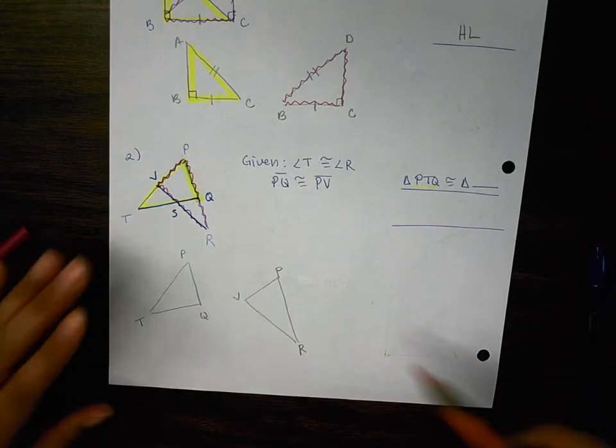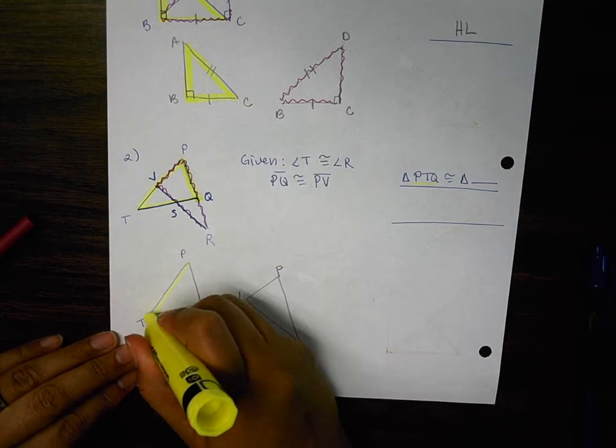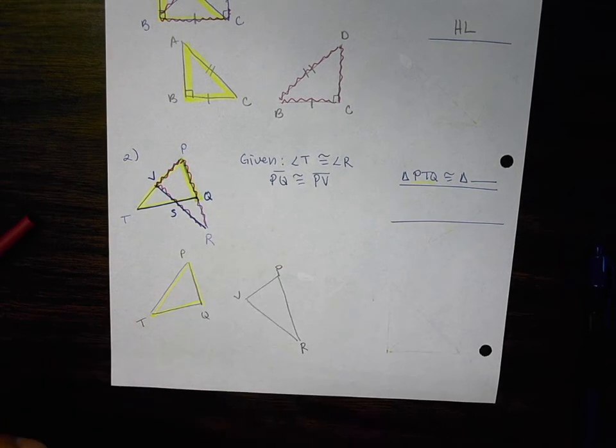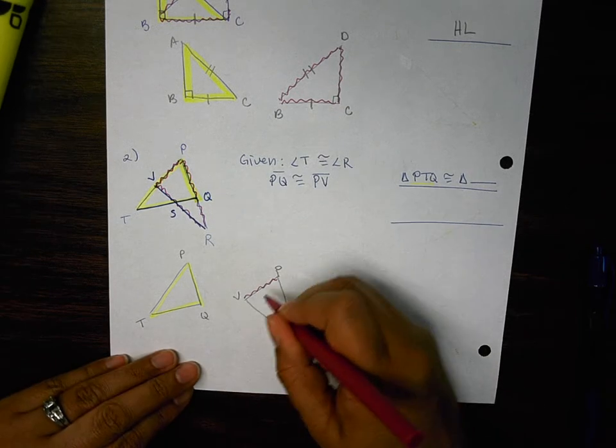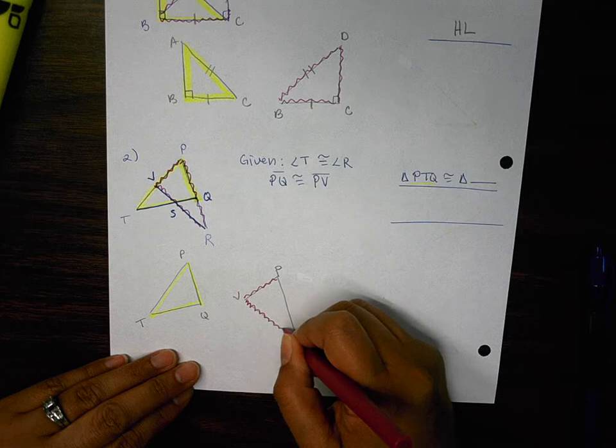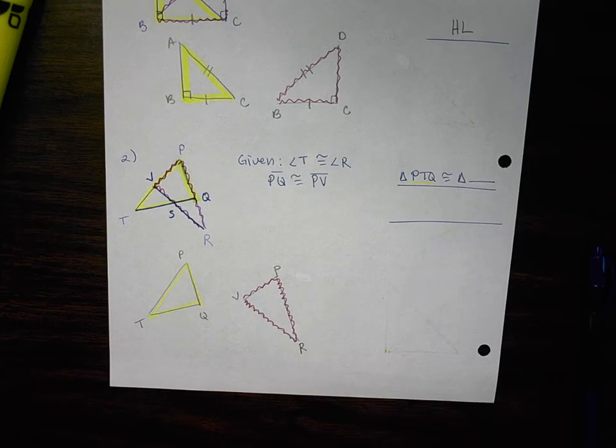VPR. Mine are not drawn very nicely, but I think we can handle it. Okay, PTQ and VPR.